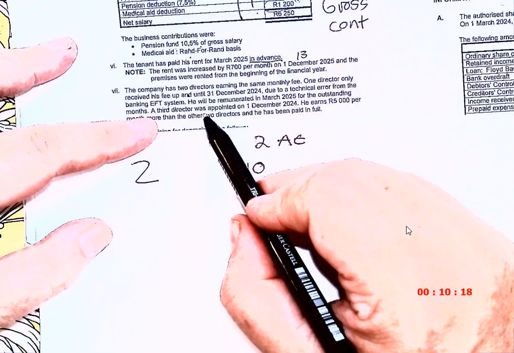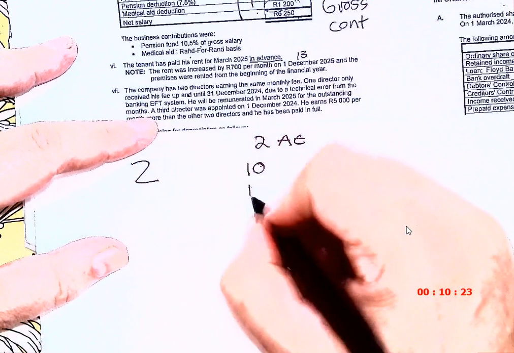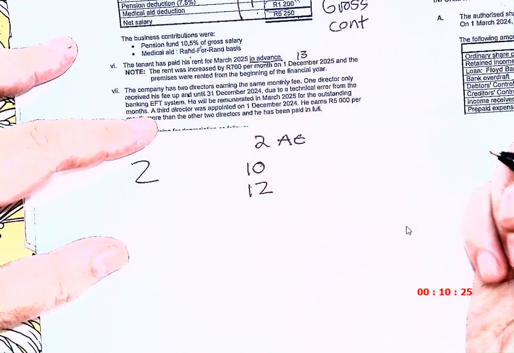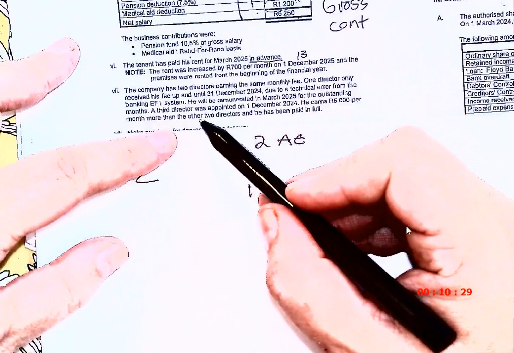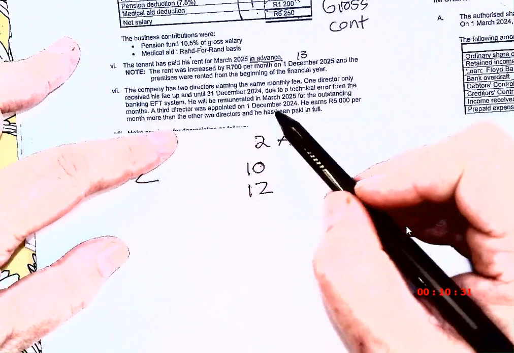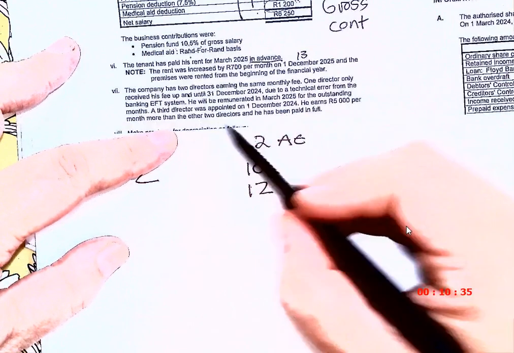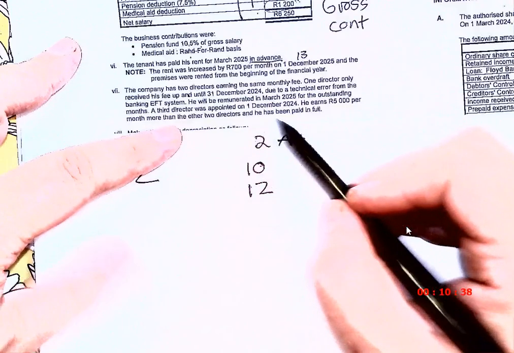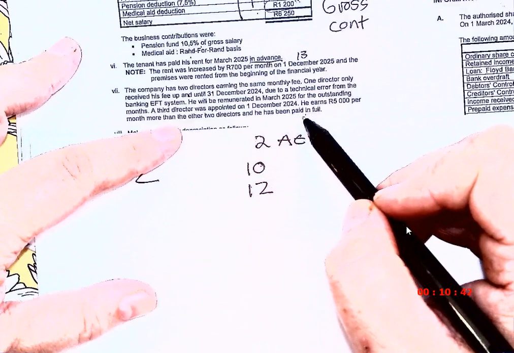Okay? Now we get a third director, meaning the other guy got his 12 months, because they don't say anything about him. The third director was appointed on the 1st of December. He earns 5,000 per month more than the other two, and he has been paid in full.